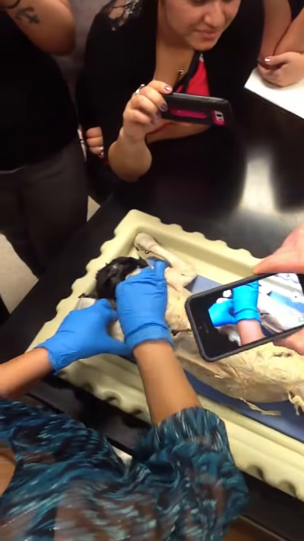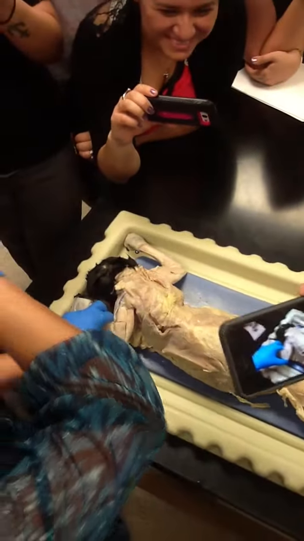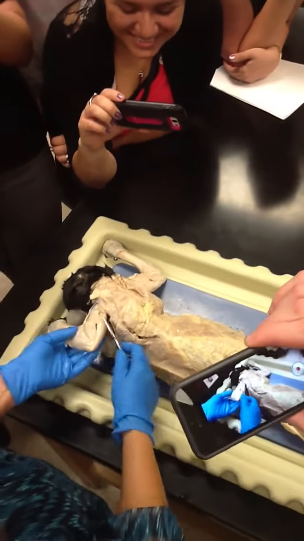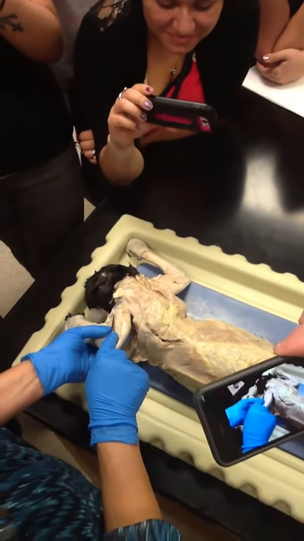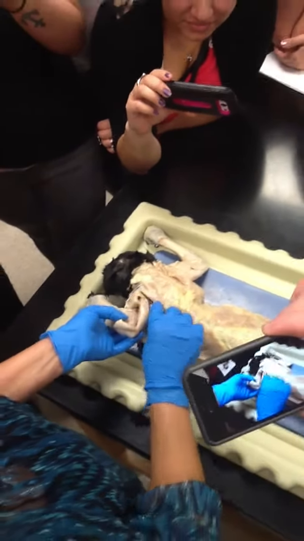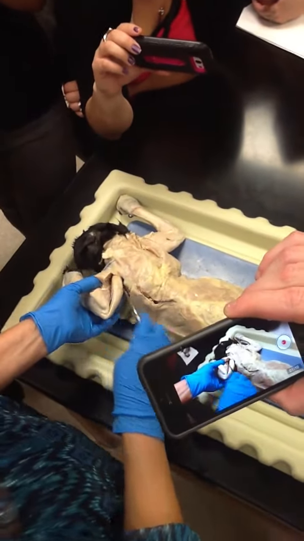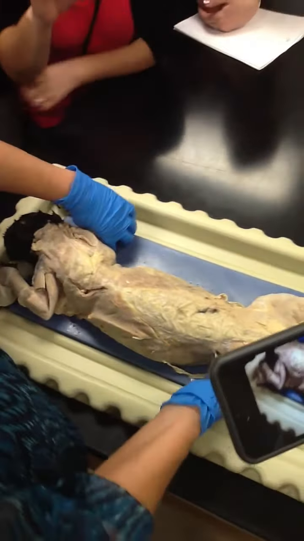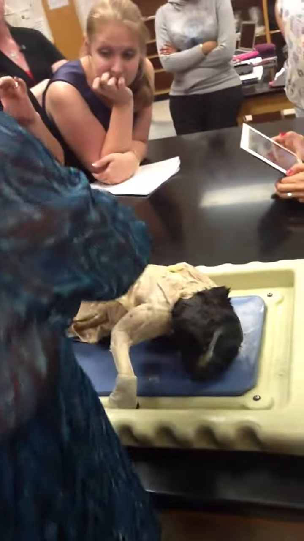On the top, right in here, we have the clavicular deltoid. Right here is the triceps, the lateral head, the long head, and then the medial head. Okay? Just turn it around and go over the other side.